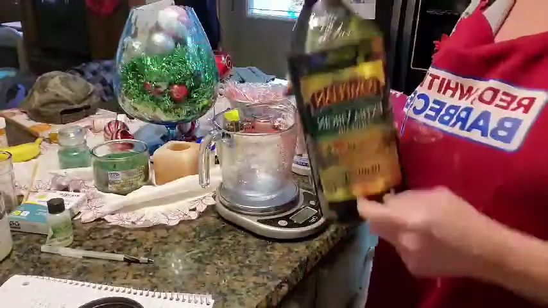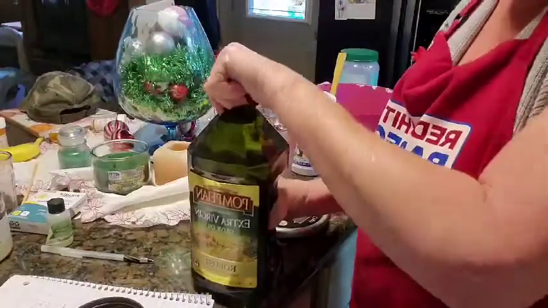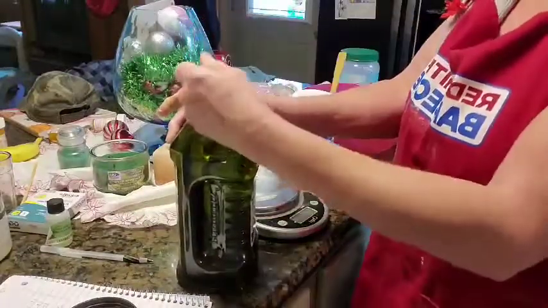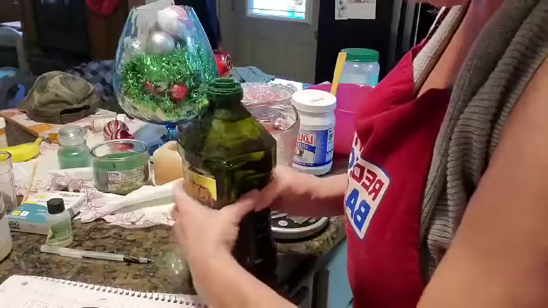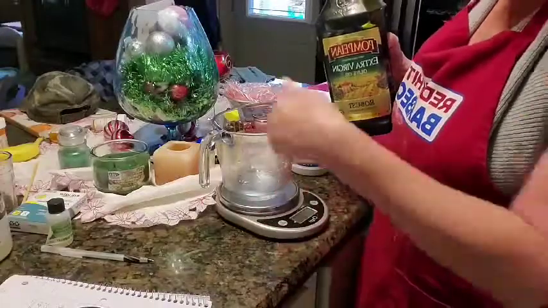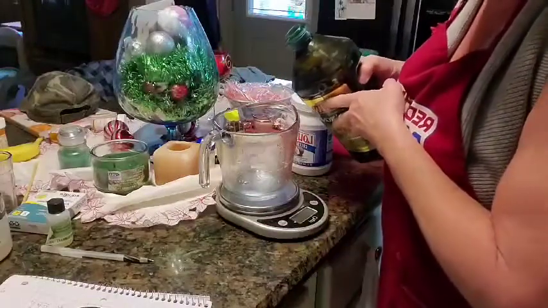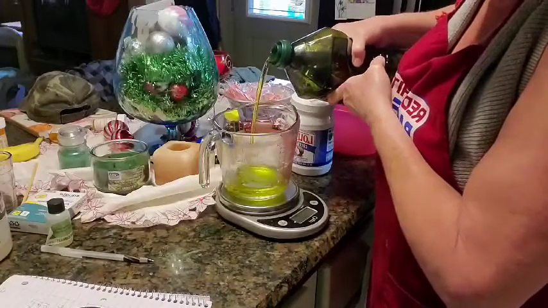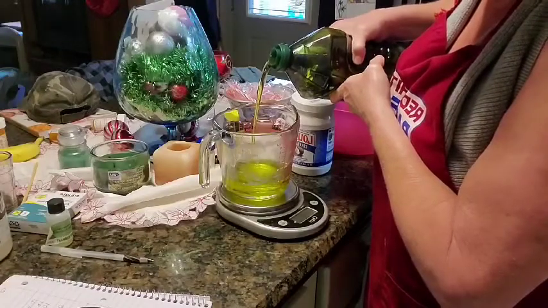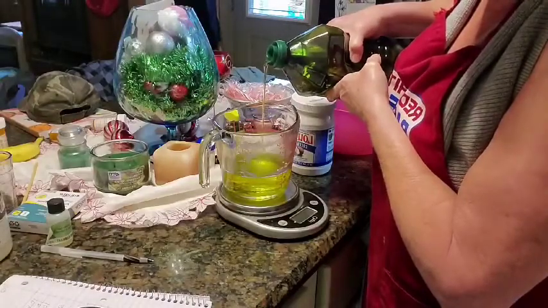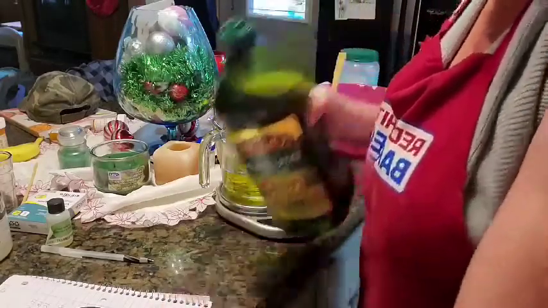And now I want olive oil. I use this from Walmart, it's actually cheaper for cooking and for soap making. But I try to use the extra virgin olive oil because I just like it better. Okay, 10.66 ounces. See, I had to clear that out because there's enough residue, but it's not going to make a difference. Okay, 10.66 ounces. Okay, there you go. 10.66.